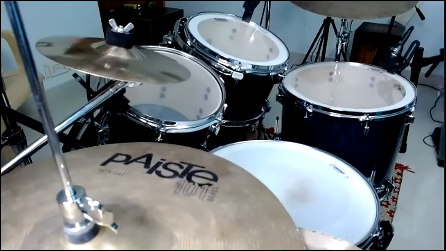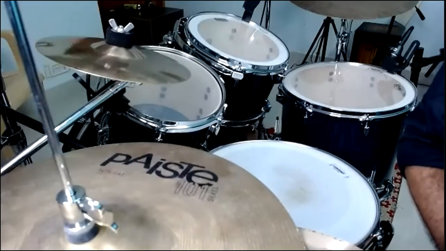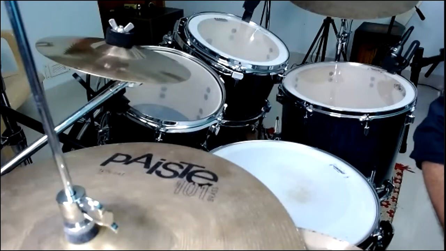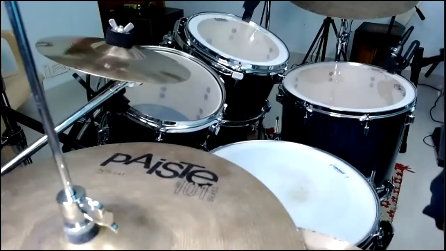It's not like only you play perfectly and other people play what they know. When you play together as a band, everyone should cooperate, and when everyone cooperates and sticks with the time, the song becomes good. Okay, so that's the third one. And the fourth one is you're going to use your fills wisely.